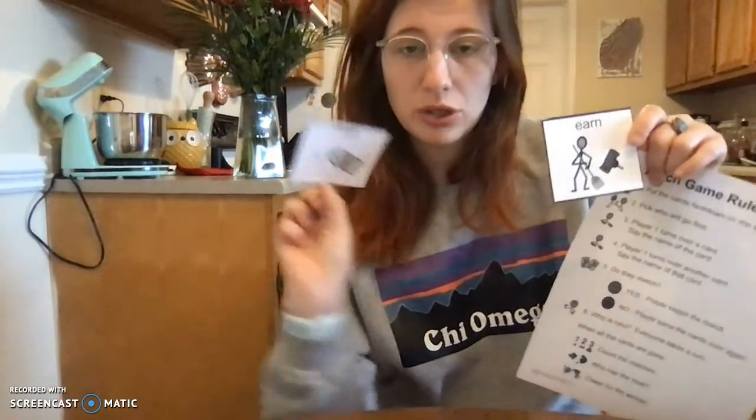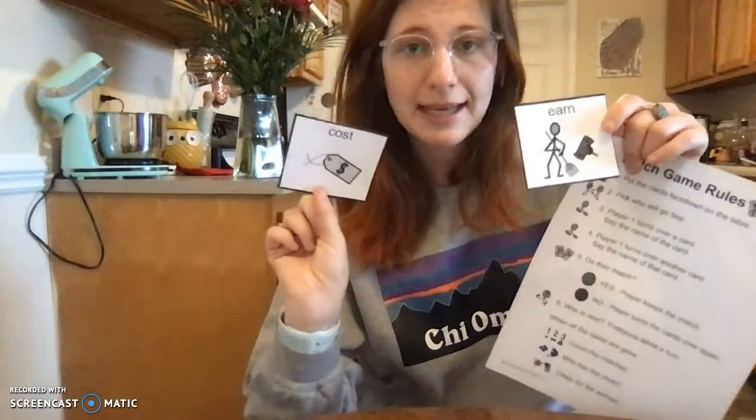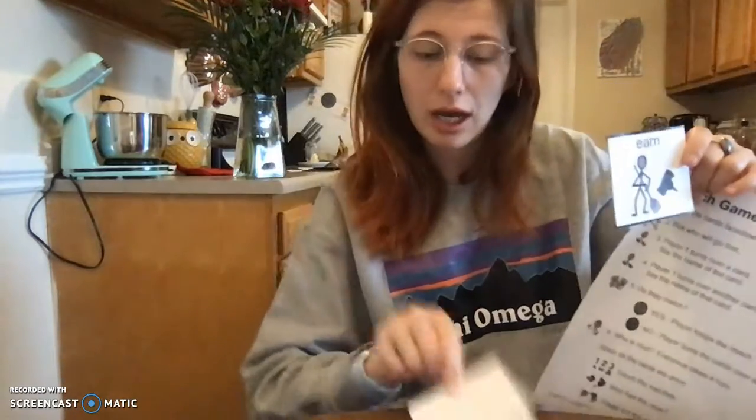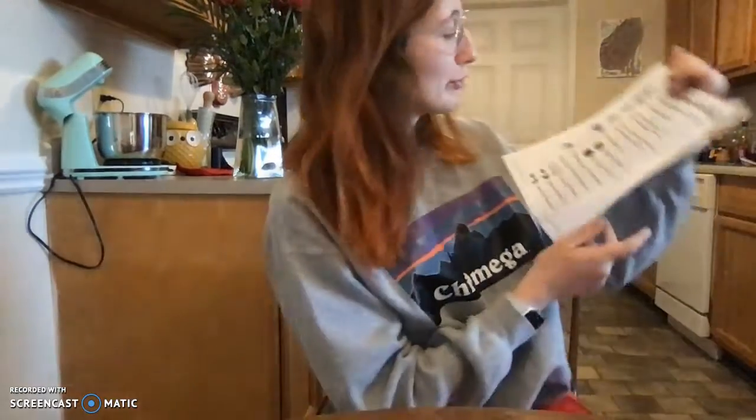And if you are nonverbal, then maybe have 2 options. Be like, okay, you picked this one. Which one is it? Is it earn or cost? And then they'll pick which one they put up, just to kind of help with identifying the word. That's the main point of the game, is to learn your vocabulary words.